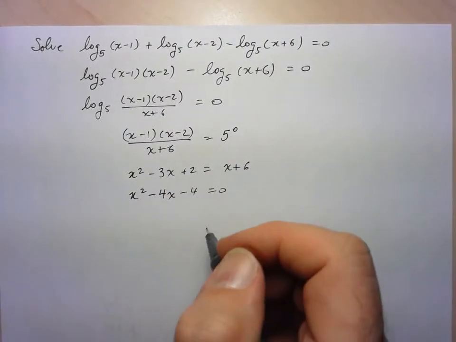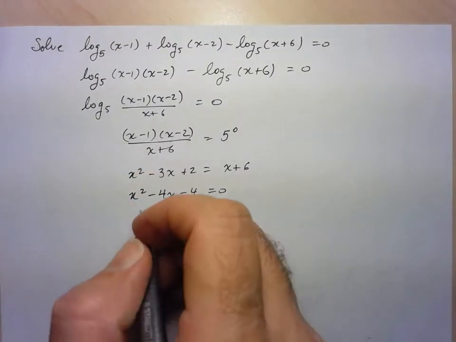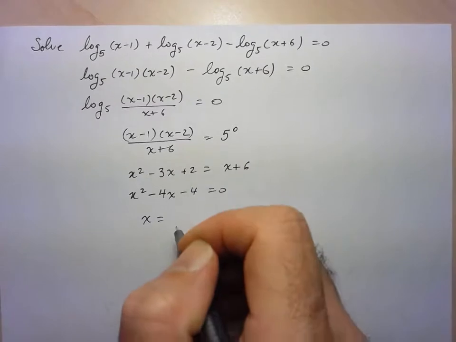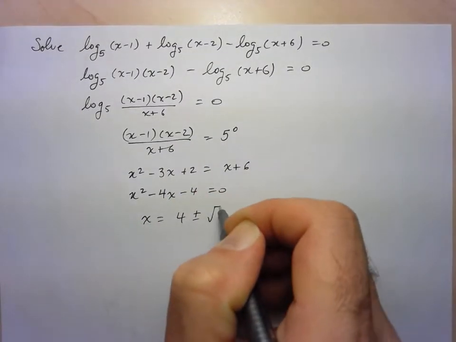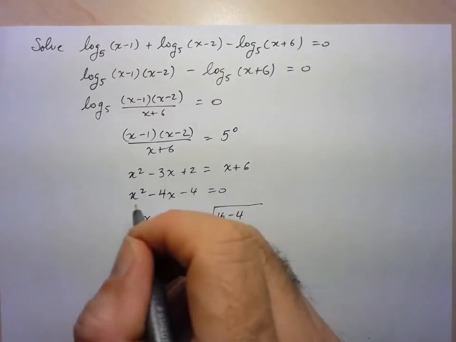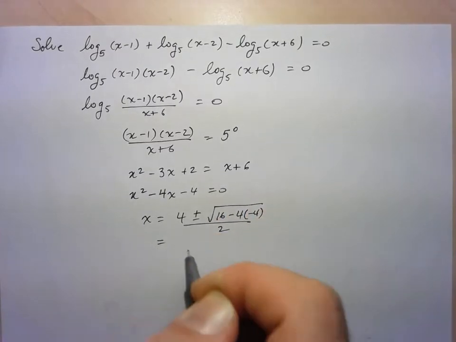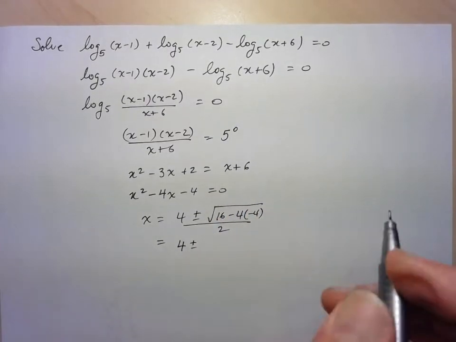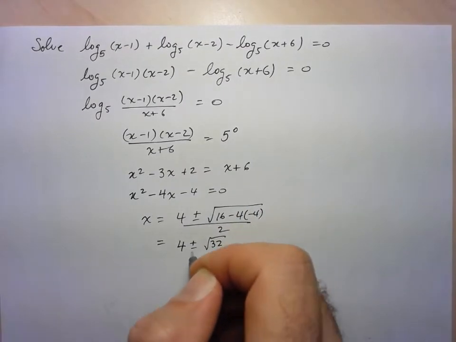All right, now taking a quick look here, we see that this is not factorable, so I'm going to use the quadratic formula. So x is equal to negative negative 4, so 4, plus or minus the square root of negative 4 squared, which is 16, minus 4 times 1 times negative 4, over 2. So we've got 4 plus or minus the square root of 16 plus 16, root 32, over 2.